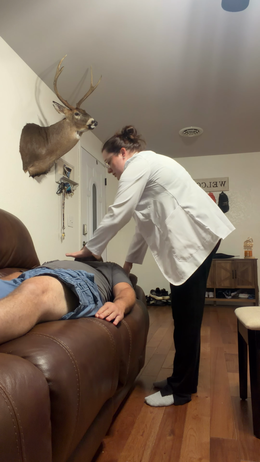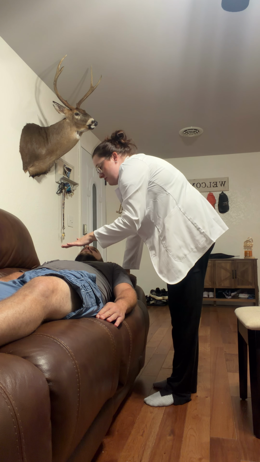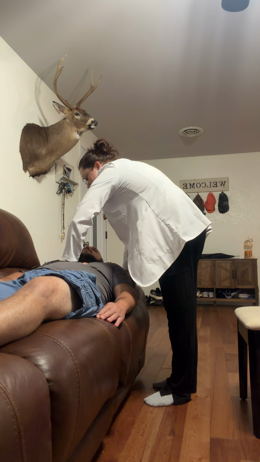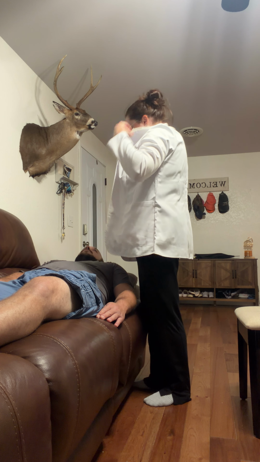Alright, I'm going to inspect the chest. I'm going to keep your chest covered. I would inspect the chest for any lesions or masses, and there are none. I would palpate the precordium for any pulsations. They're abnormal, and there are none. And I would listen to the heart.